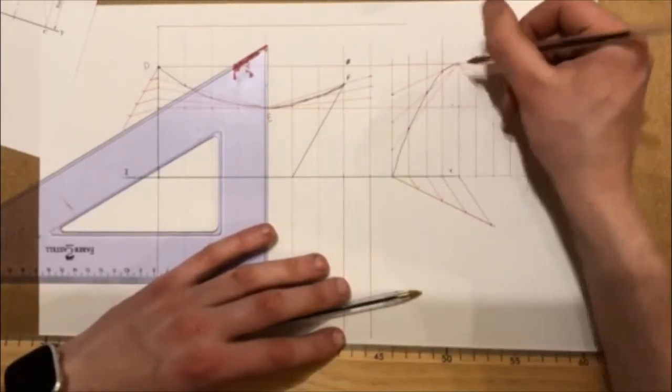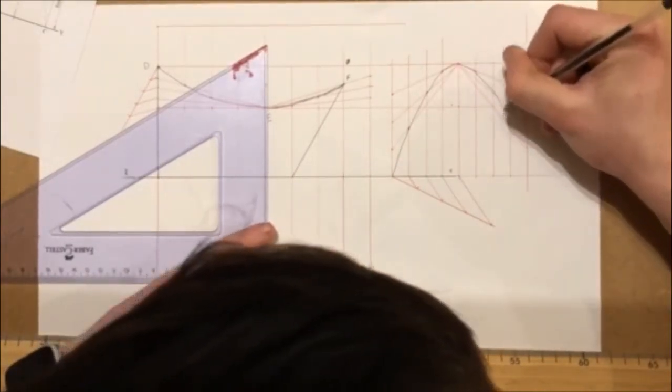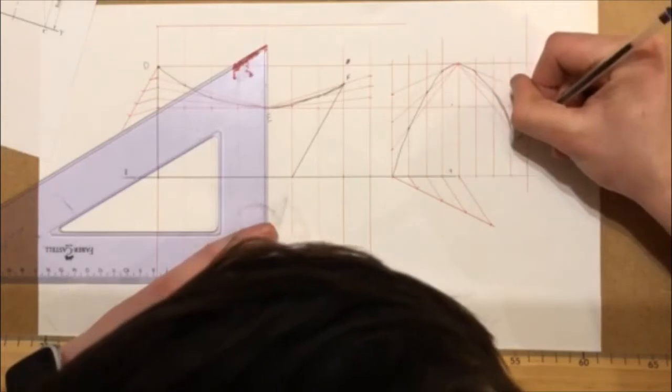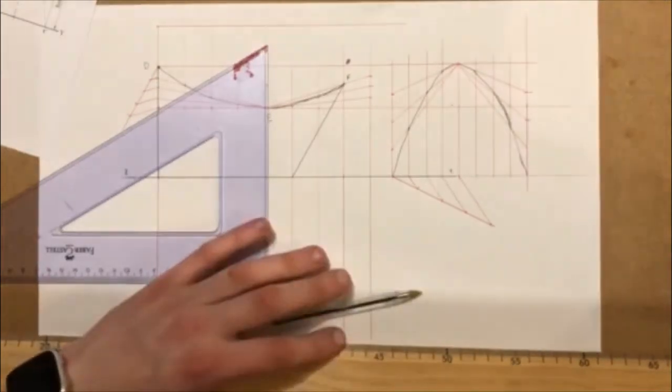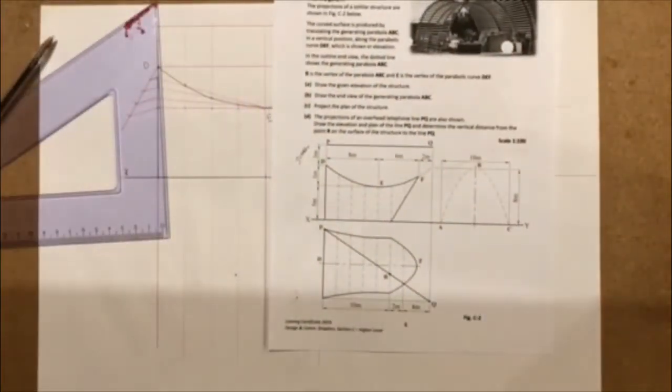And that gives us our points there. And same over this side. And that's part B of our question: draw the end view of the generating parabola ABC.